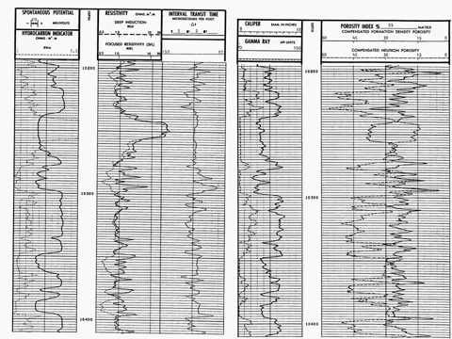In track 3 of log 1, we see the interval transit time. This is essentially a sonic or acoustic tool which measures interval transit time as it goes through the formation.